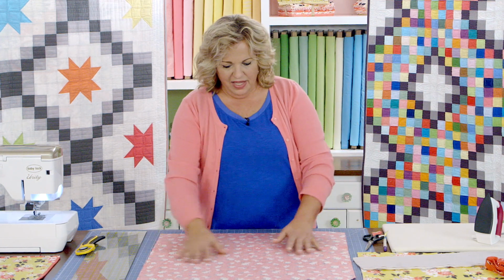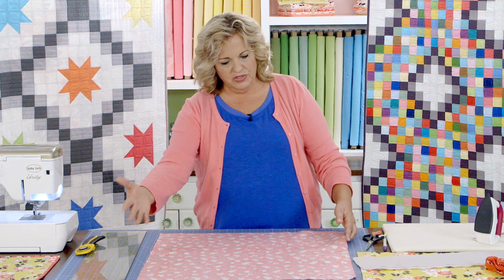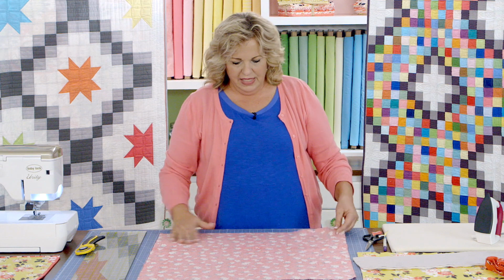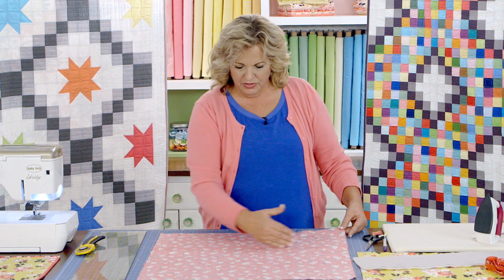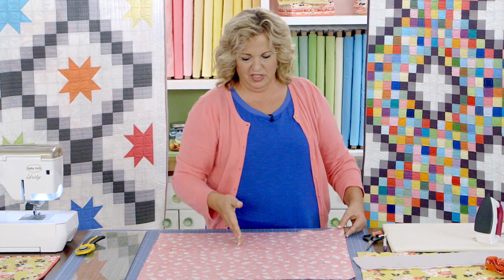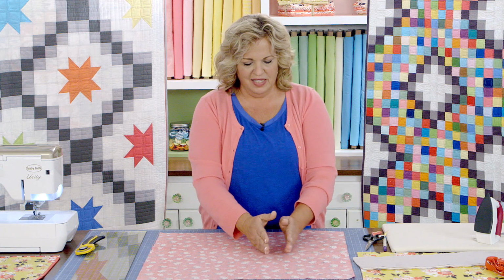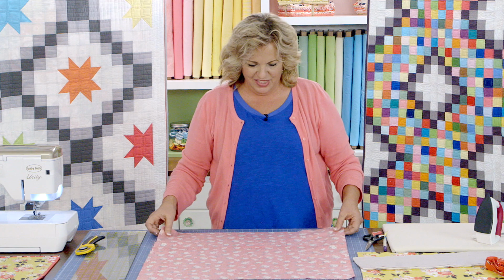So like I said, I have pre-pressed this fabric. I have cut the selvage off the edge, and I am going to have this rectangle. Here's the length, and here, well, I guess this would be the width and the length. Okay, let's say that again. Here's the long end of this, and here's the short end. That's probably the easiest to understand.